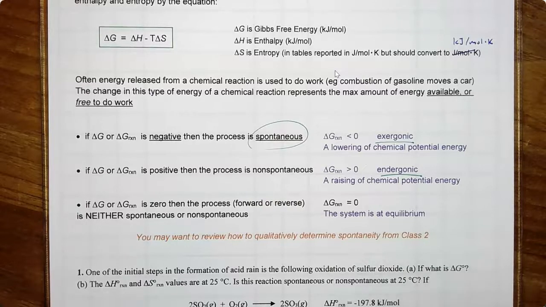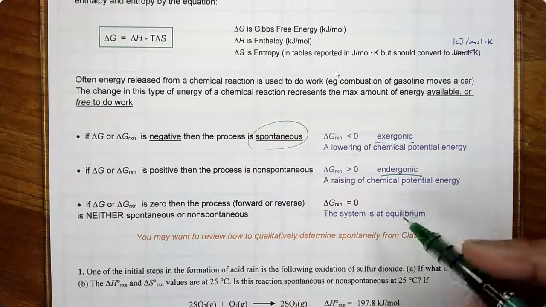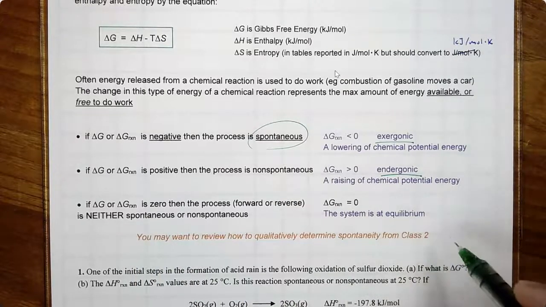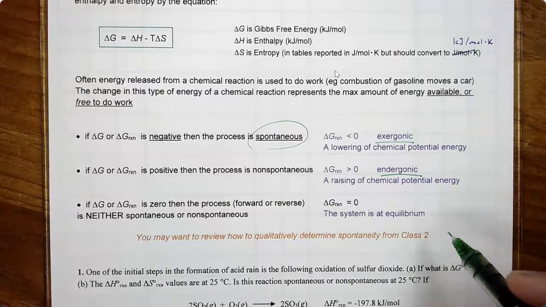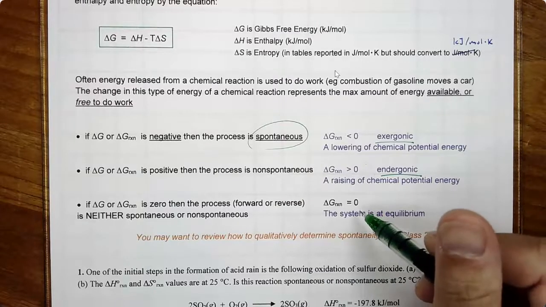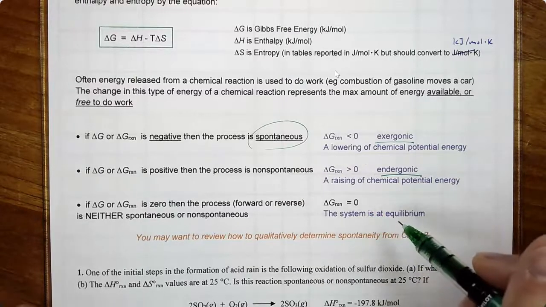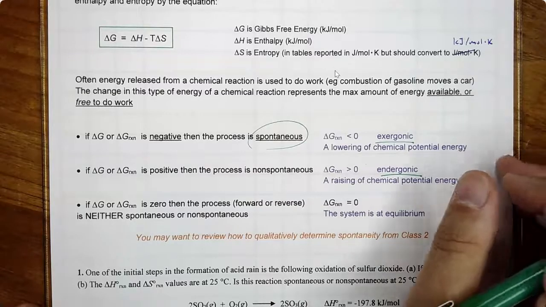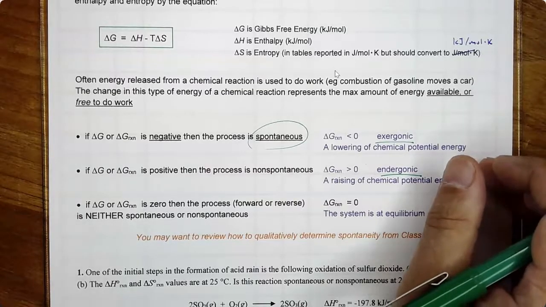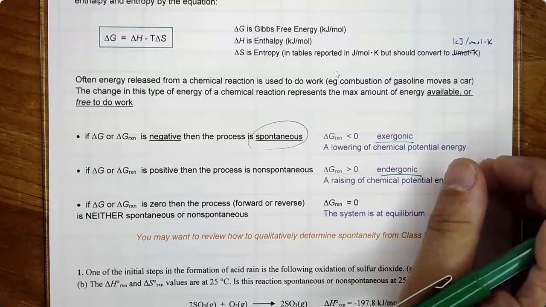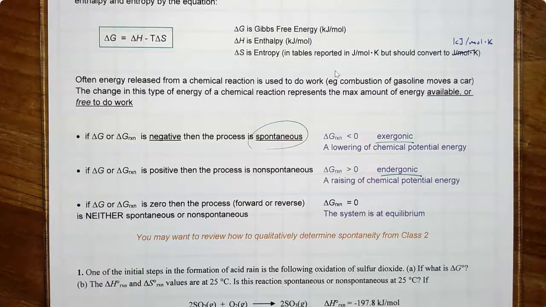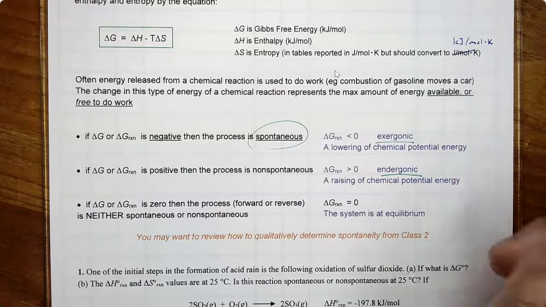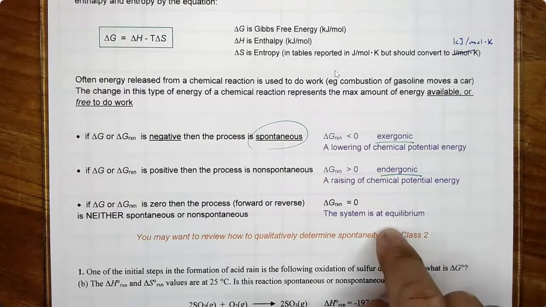But what if it's in the middle? What if it's neither negative nor positive and it's zero? That means the system is at equilibrium. We'll talk more about equilibrium in the next couple of classes. But what it essentially says is that the forward direction and the reverse direction are happening at the same rate. They have the same rate of reaction. So it appears that nothing's happening. You don't have any changes in the quantity of reactants and products once the system is at equilibrium and delta G is 0.